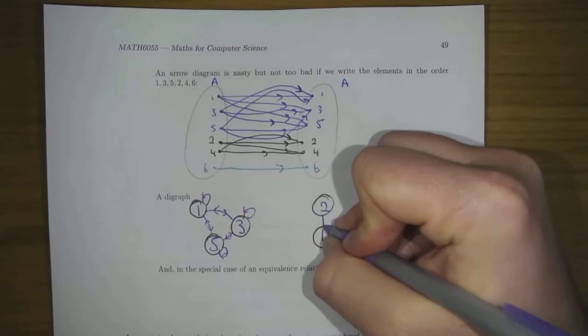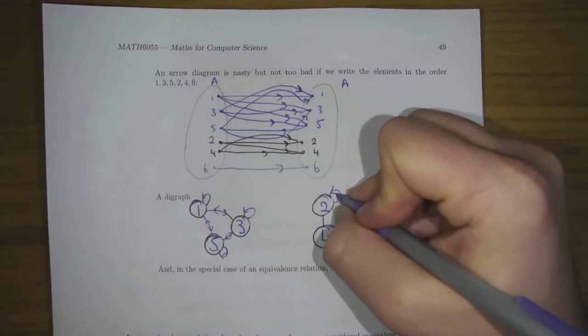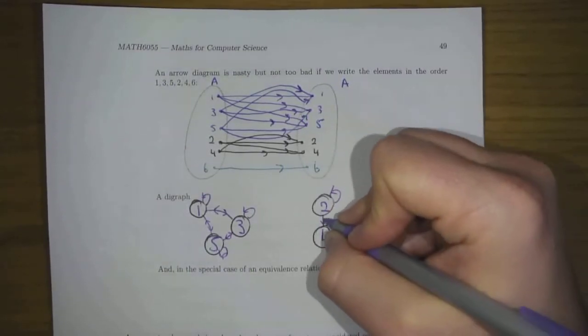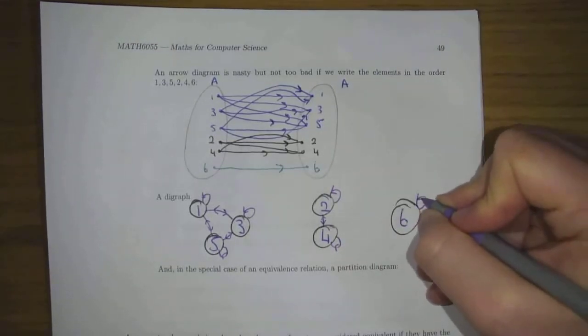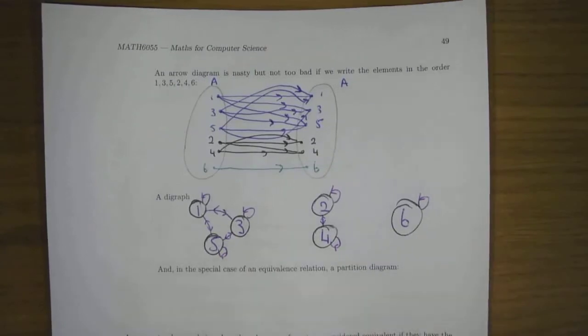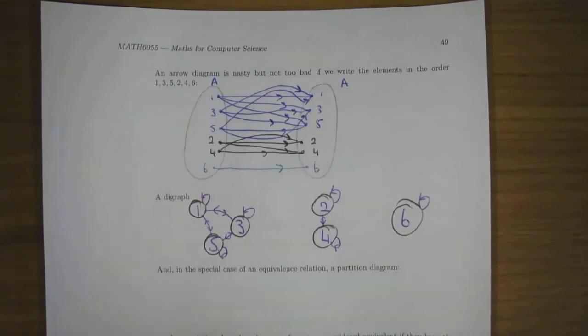And then in here you have 2 is related to itself. It's related to 4. 4 is related to 2, and 4 is related to itself. And finally 6 is related to itself. And look, you don't have any kind of interactions between them. So these are equivalence classes.